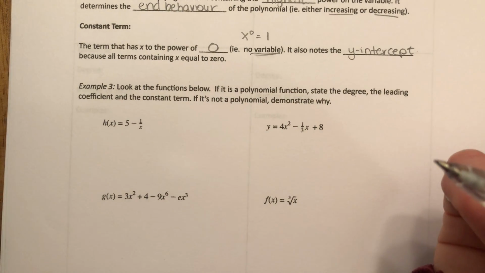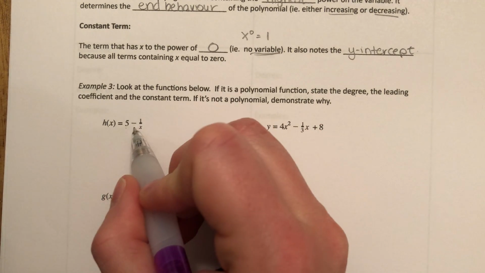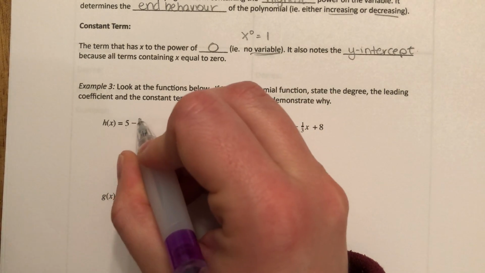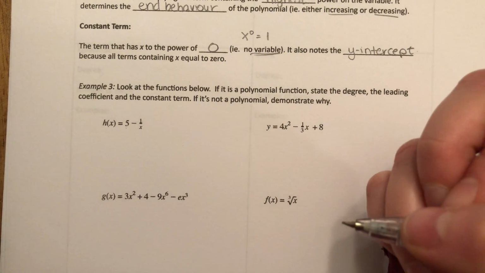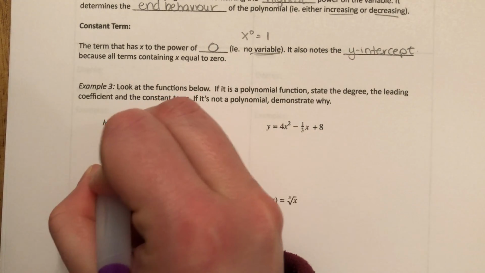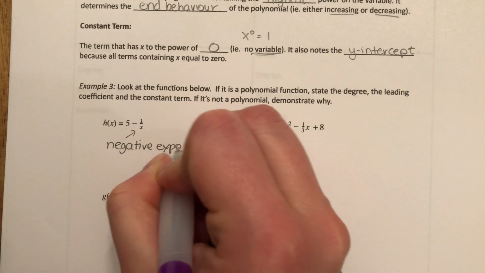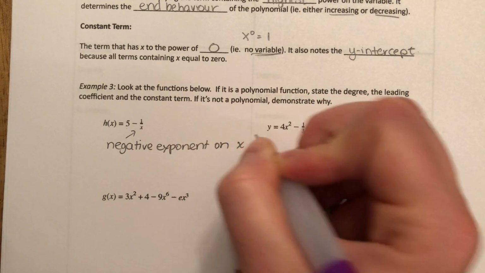If it's not a polynomial, demonstrate why. This one, we've got 5 minus 1 over x. The exponent on this x, because it's in the denominator, means that we have a negative exponent on the x term.